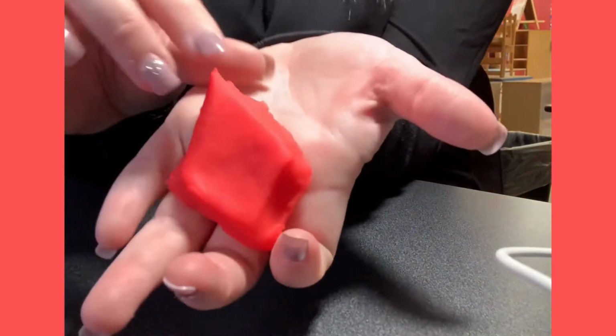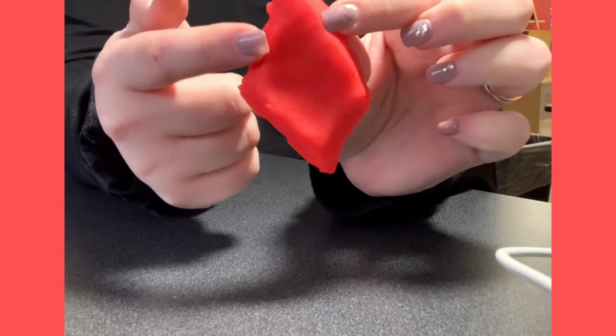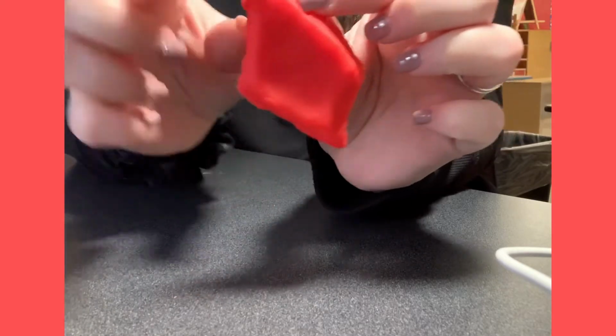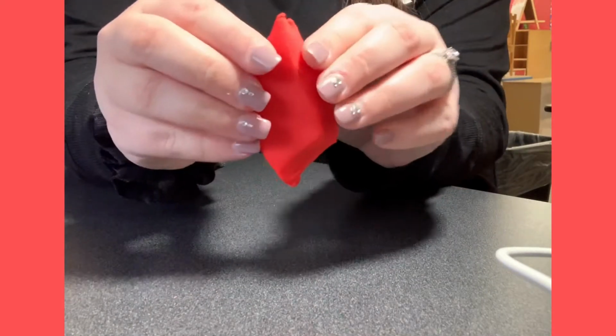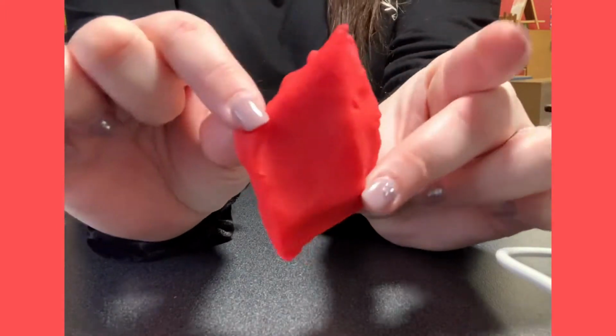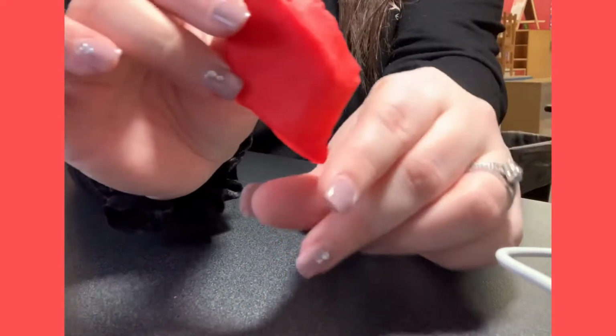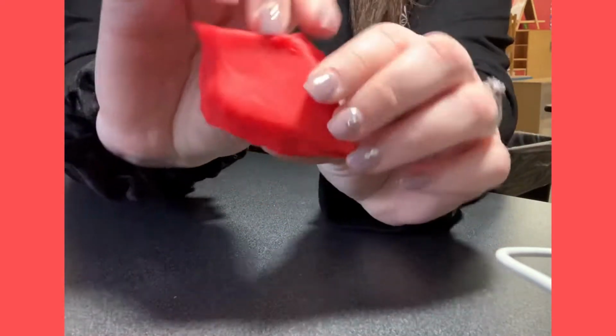So if you can see, this is my diamond. It's got 4 sides, 1, 2, 3, and 4. That is our diamond, and it looks kind of like a kite. Just imagine if it had a little tail on it, and that would be our kite flying in the air.